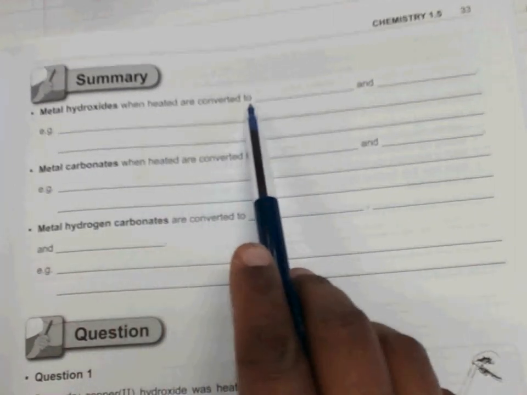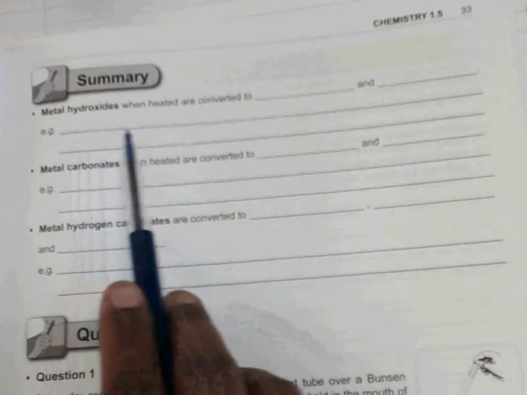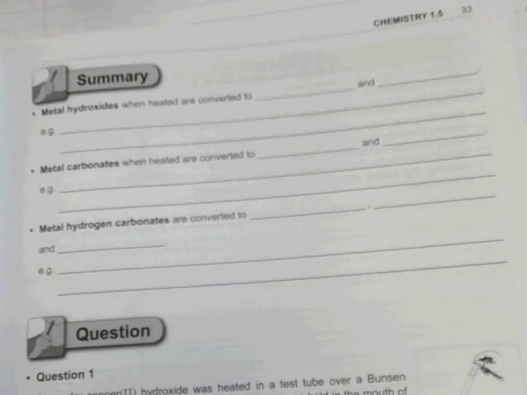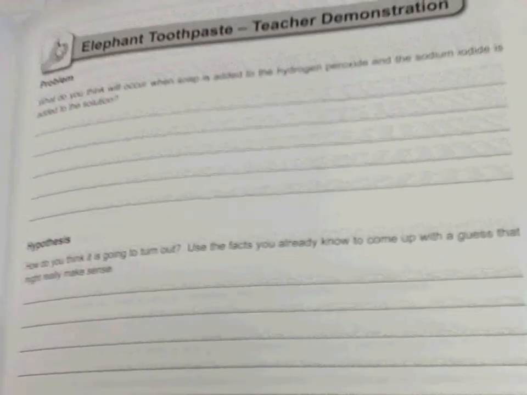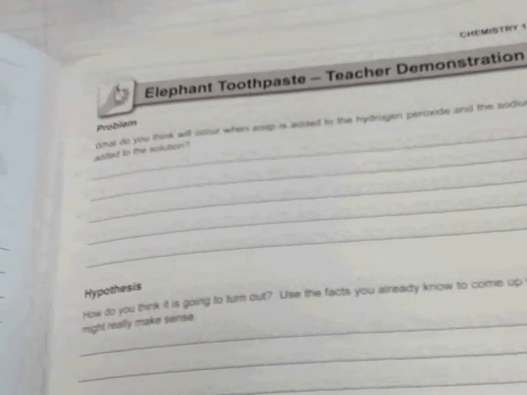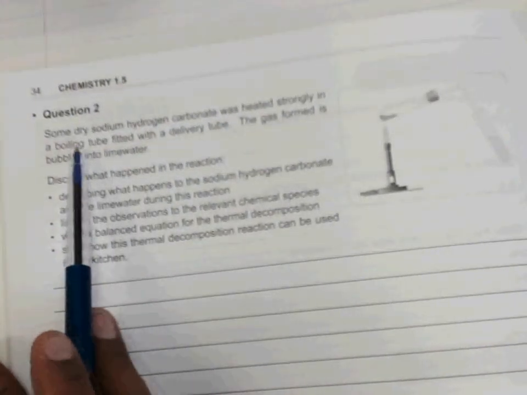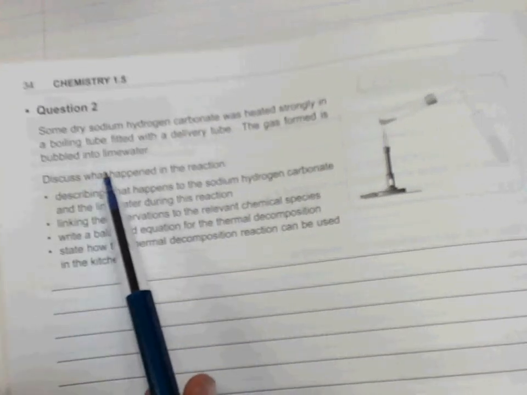Alright, so metal hydroxides are decomposed to form metal oxides and water, and then you give an example. Same for metal carbonate, metal hydrogen carbonate. Alright, so you complete those two. And then you can attempt question 2, because it's got the same example that I gave you just now, just that we're not using it in a cake.